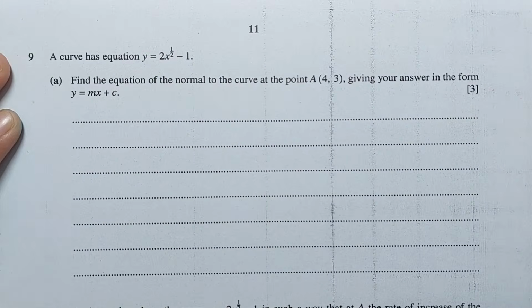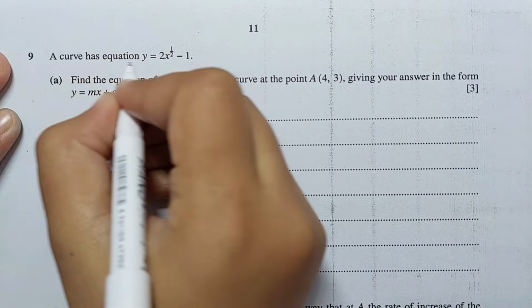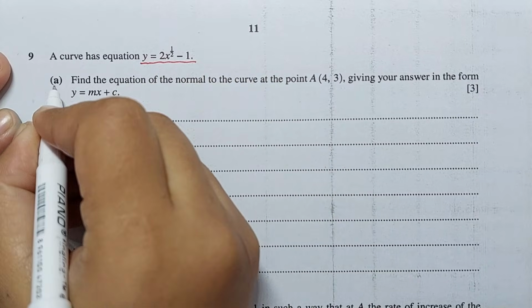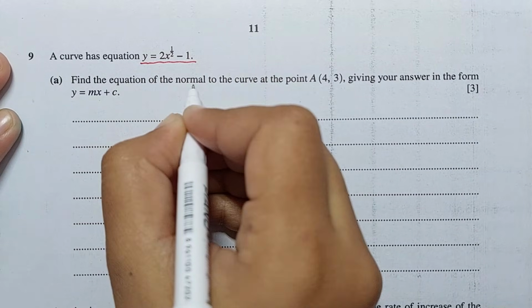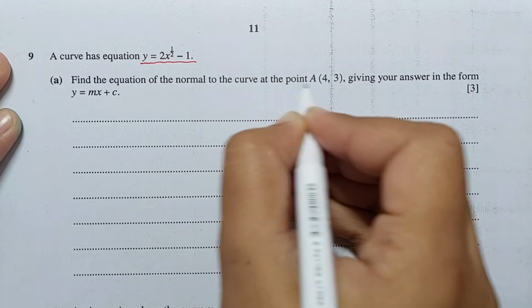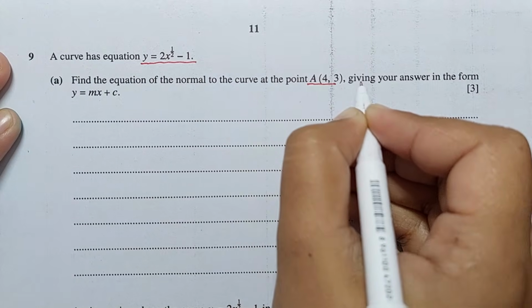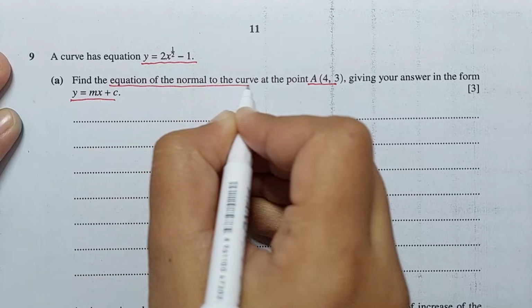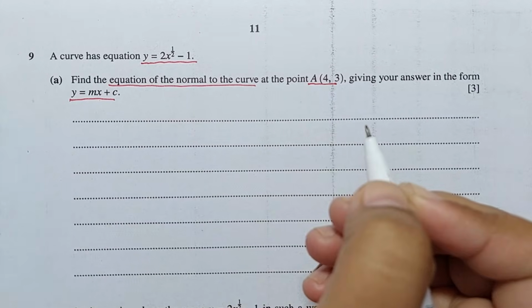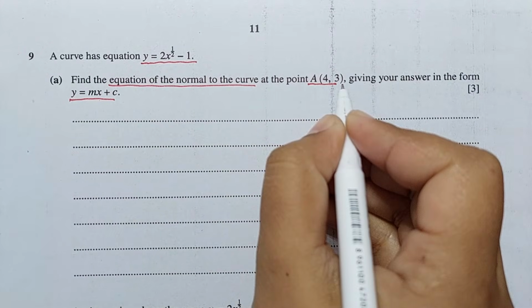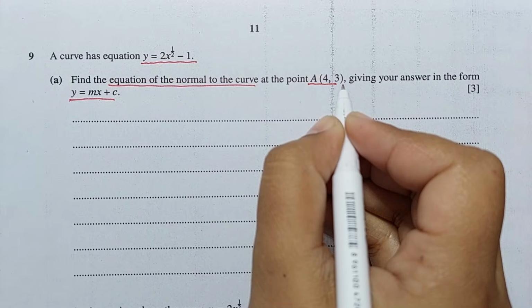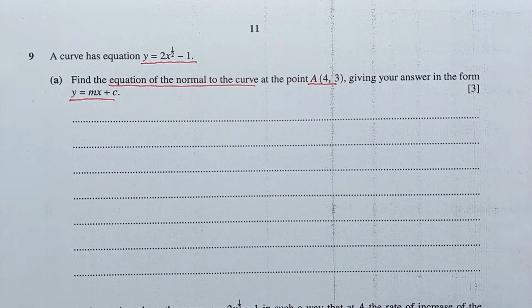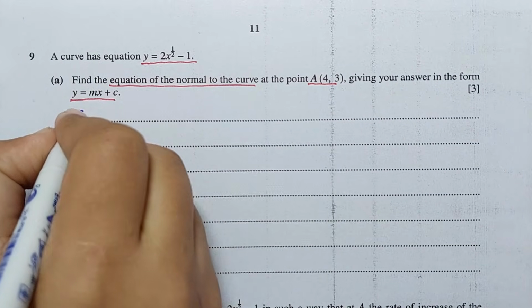Okay. Question number 9. A curve has this equation. This is the equation of the curve. Part A. Find the equation of the normal to the curve at point A, giving your answer in the form of y equals mx plus c. For the equation of the normal to the curve, we need the point, which is (4, 3), and we need the gradient of the normal, right? So what is the gradient of the curve?